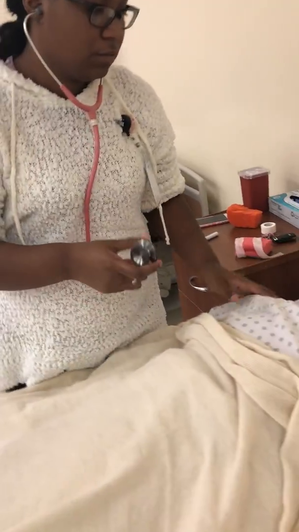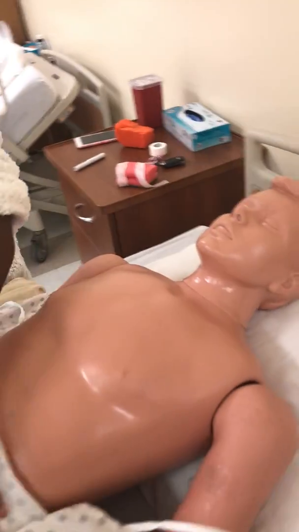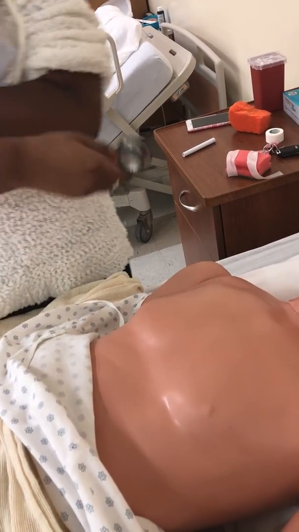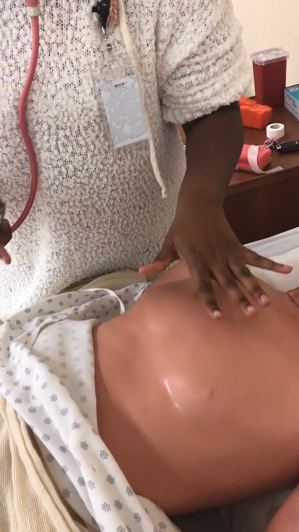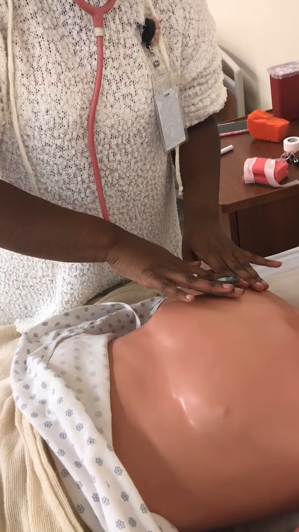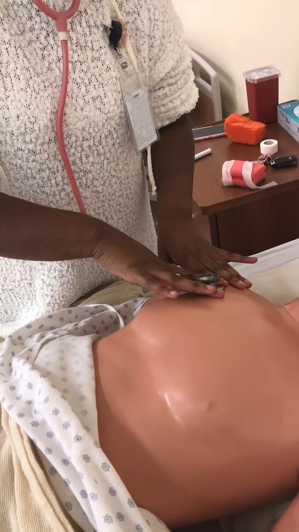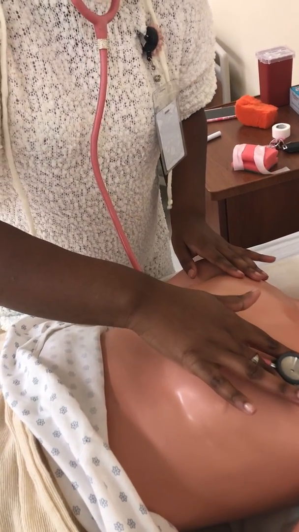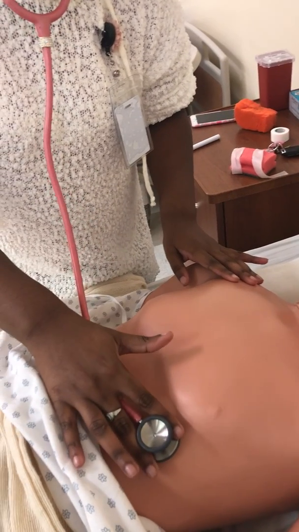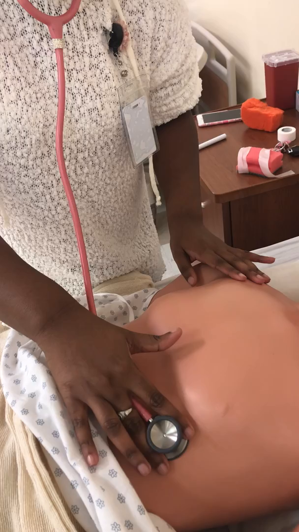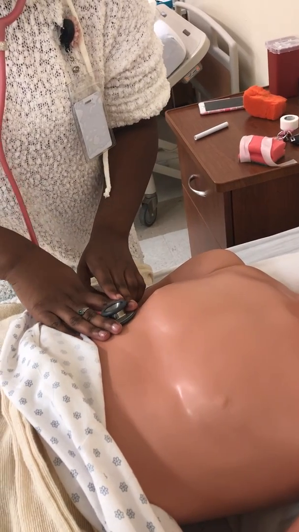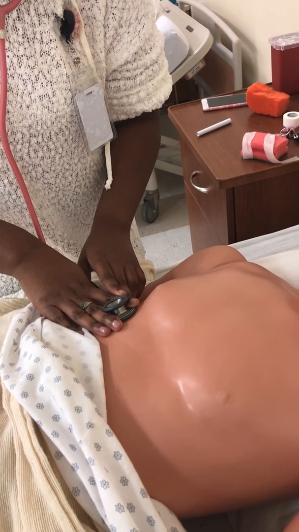Starting off, I'm going to listen 6 times here because the right side has 3 lobes and the left side has 2. I'm going to start here and listen at the top lobe. Then I'm going symmetrically over here to the left. Now I'm going to the mid lobe. Now I'm going symmetrically over here to the mid lobe.